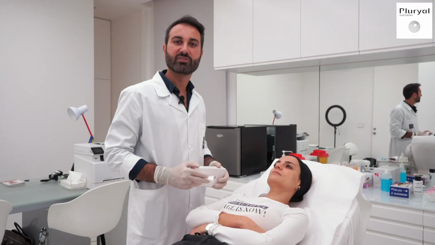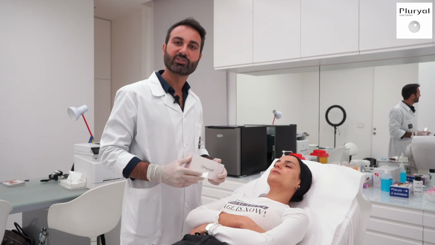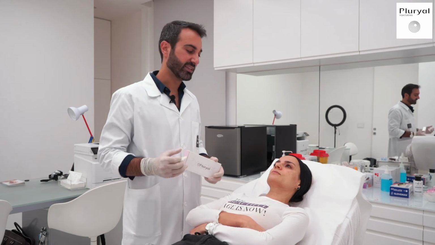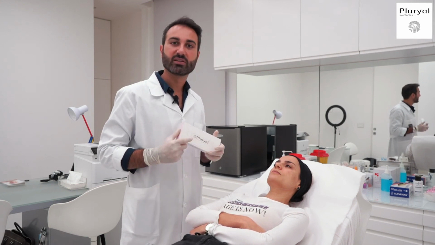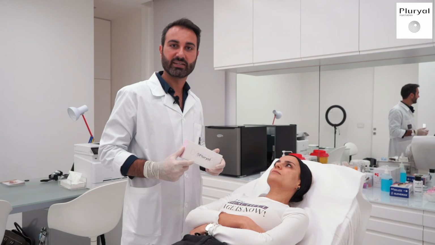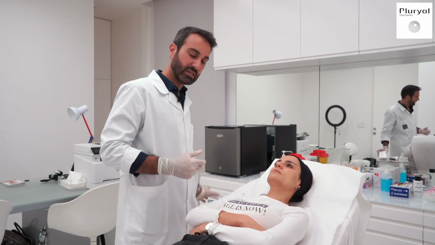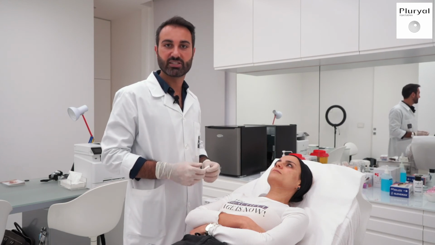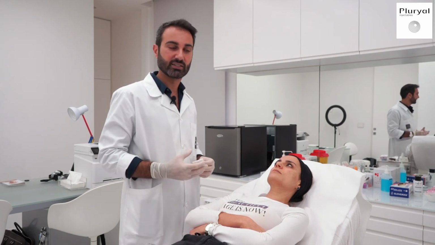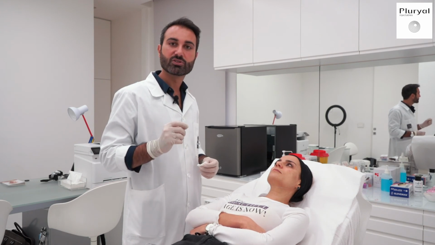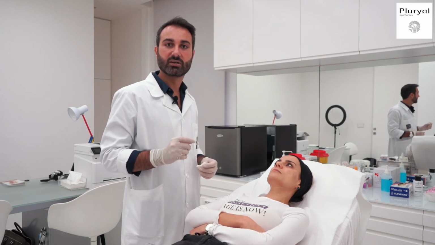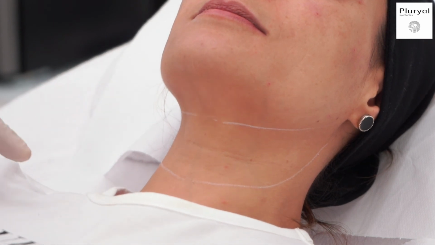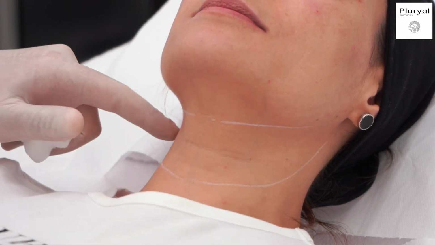Now we have finished the filler treatment. I usually like to wait 2 weeks after this treatment to do skin boosters. But in this case, I will be using the Pluryal booster on the neck. The Pluryal booster has hyaluronic acid that is non-cross-linked, so it's great to hydrate the neck. And you have to do small papules intradermally. In her case, I will be focusing more the concentration on the wrinkles of her neck.